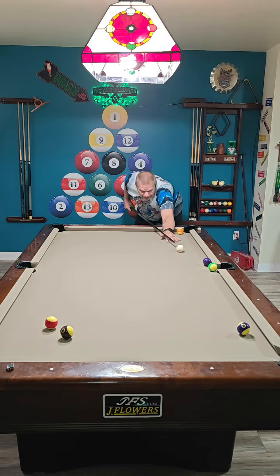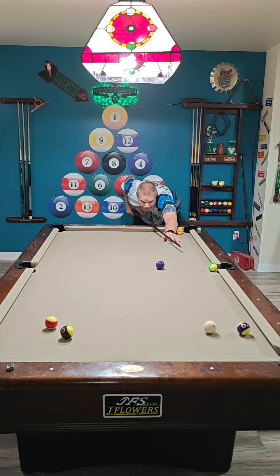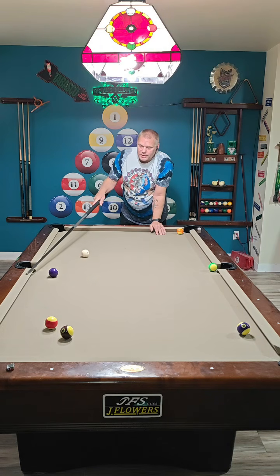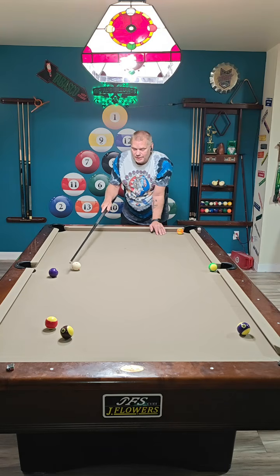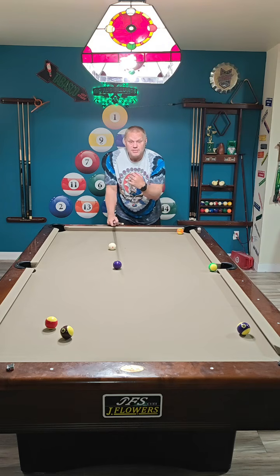I'm going to cut it thin again, but it's almost always going to go wide. No spin on this one. See, even though I barely hit it, it was still going over here wide. I couldn't cut it any thinner than that to bank it. So again, there's another shot that requires spin in order to make the bank.